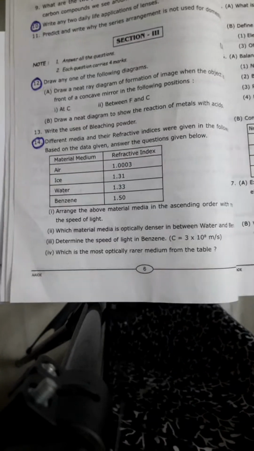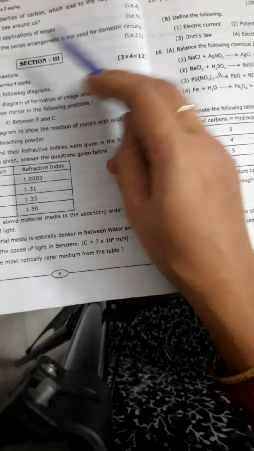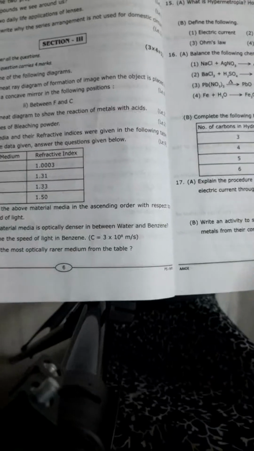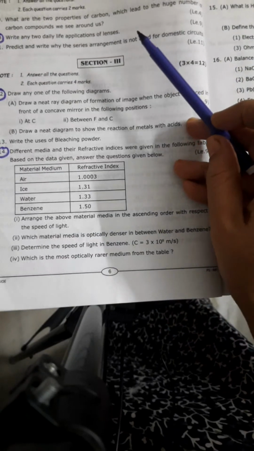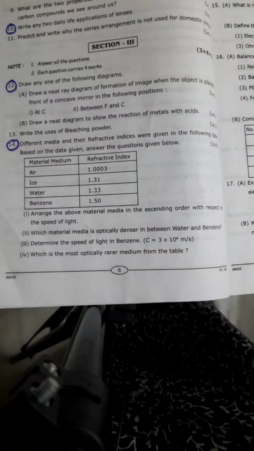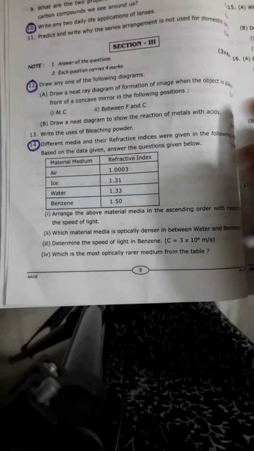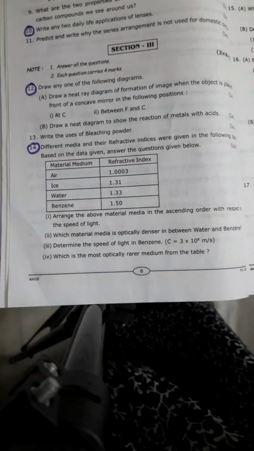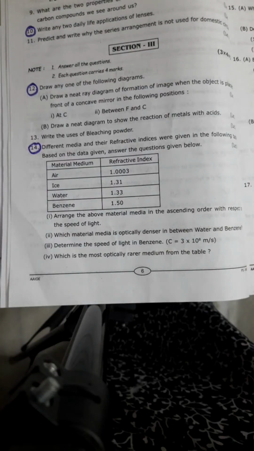Okay, here the first question is related to carbon. What are the two properties of carbon which lead to a huge number of carbon compounds? What is the property of carbon which makes it have a huge number of carbon compounds? So the answer is catenation and tetravalency. Catenation, tetravalency and small size make carbon form so many compounds. You can write any 2 points out of that.